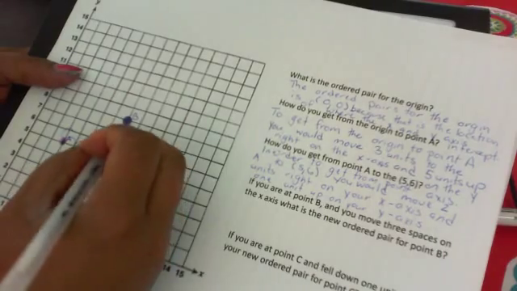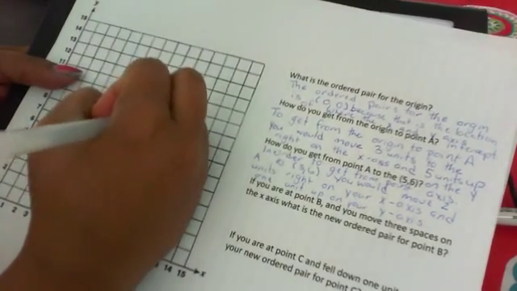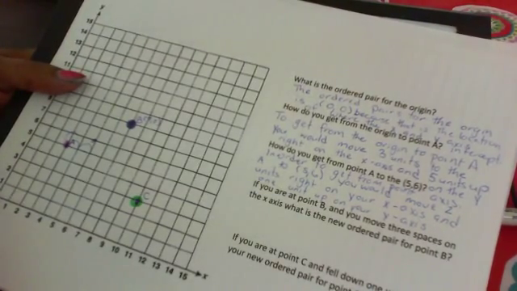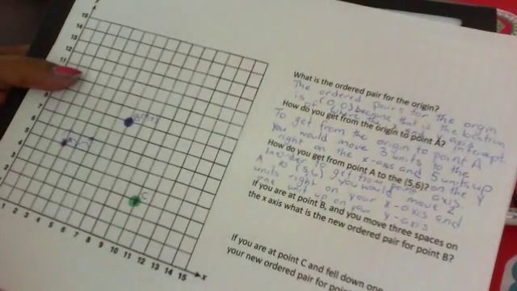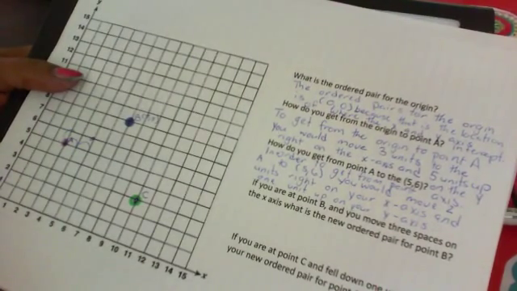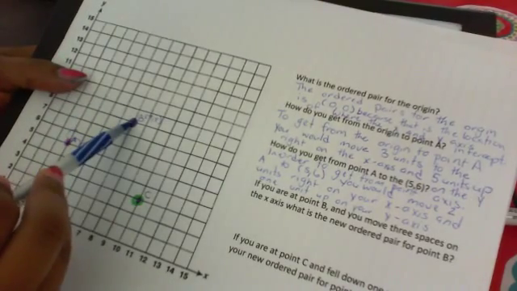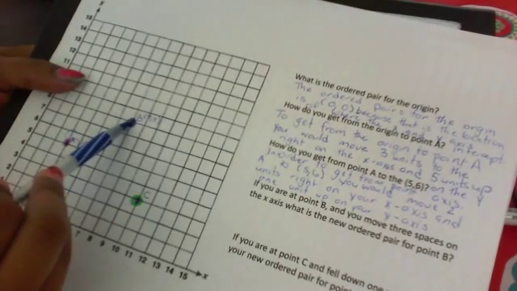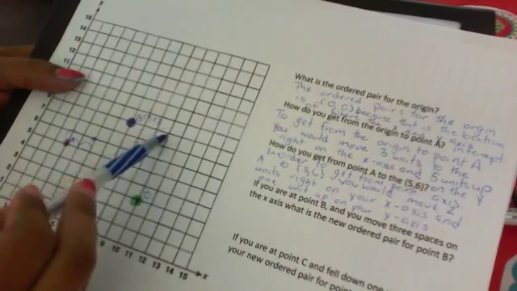Alright, let's go to the next one. If you are at point B, which is right here, and its ordered pair is 7, 8, you might want to write that. If you're at point B and you move 3 spaces on the x-axis, what is the new ordered pair? Well, if I move 3 spaces on my x-axis, that's 1, 2, 3.